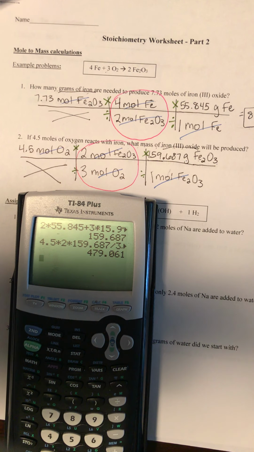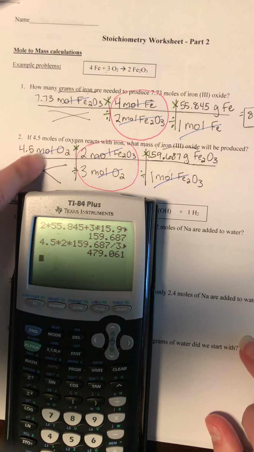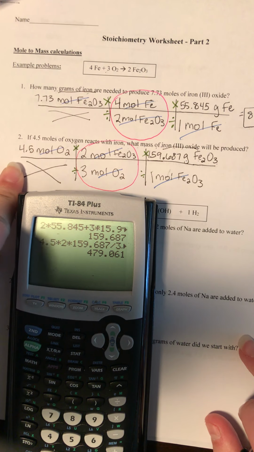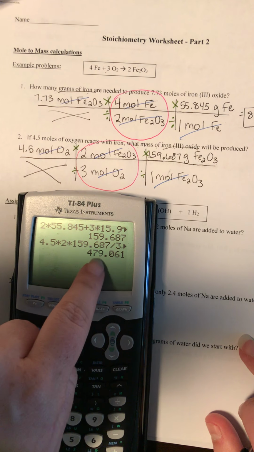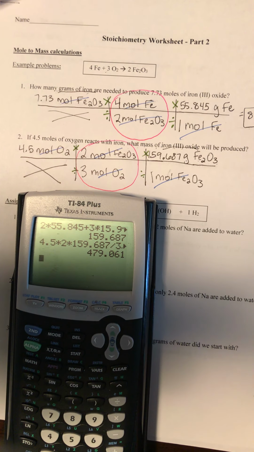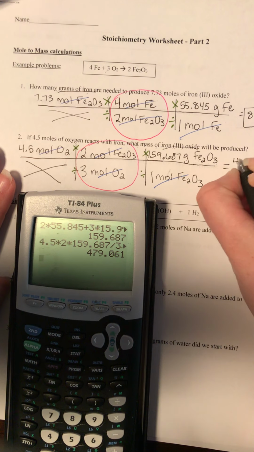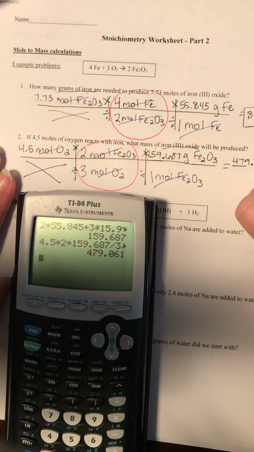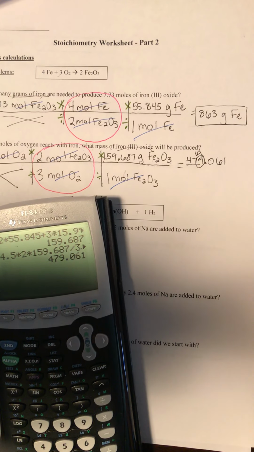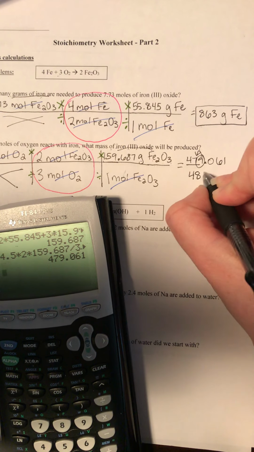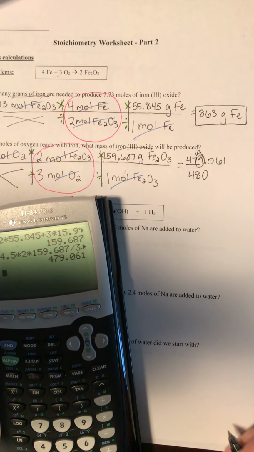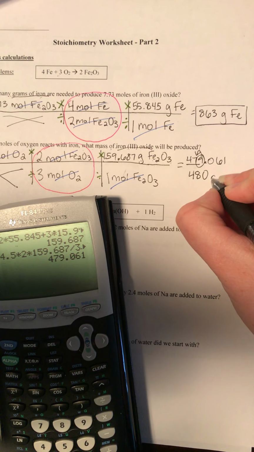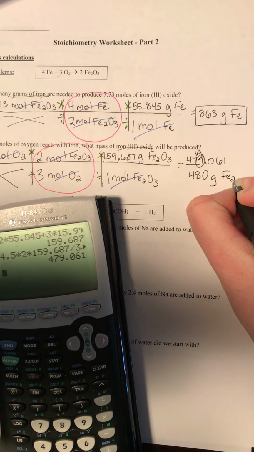All right, so we're going to round again to sig figs. So this original box here has 2 sig figs in it. So I need to round 479.061 to 2 sig figs. Okay, so 479.061. The first 2 are the 4 and the 7. The 9 makes the 7 round up 1. So it's going to be 480 with no decimal. Okay, if I add a decimal, that makes that 0 significant. And then the unit would be grams, Fe2O3.